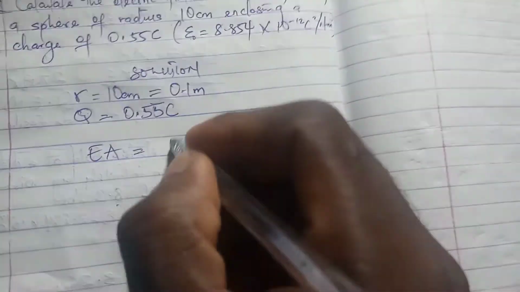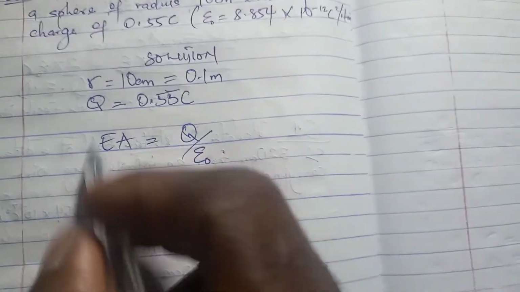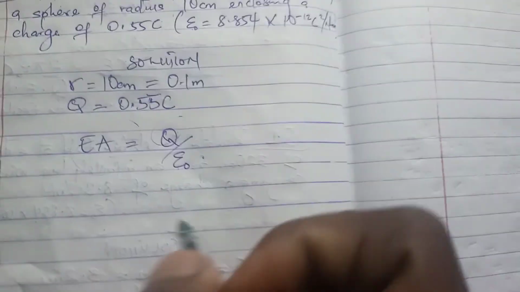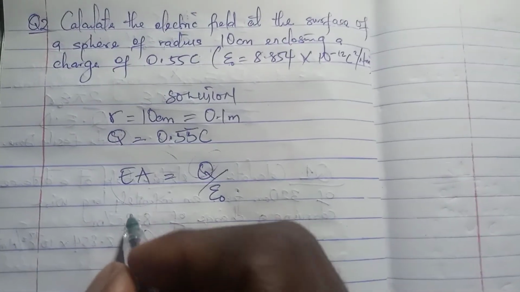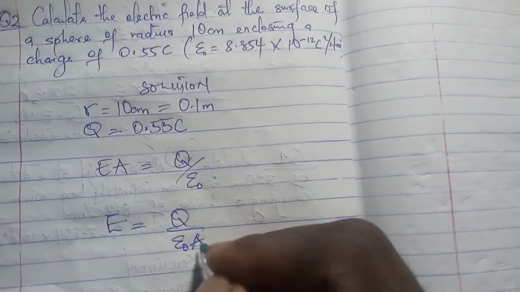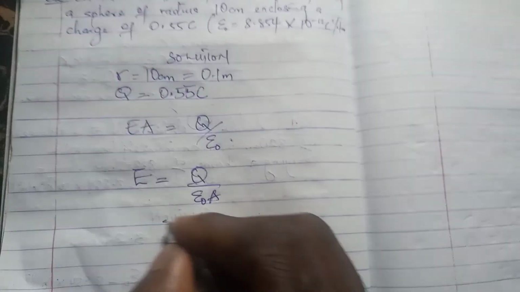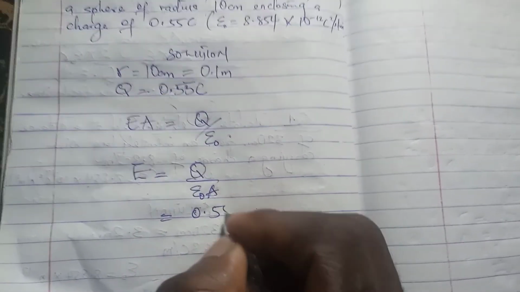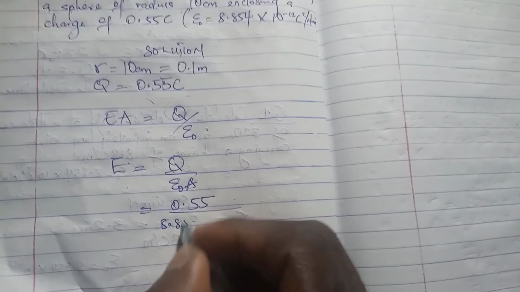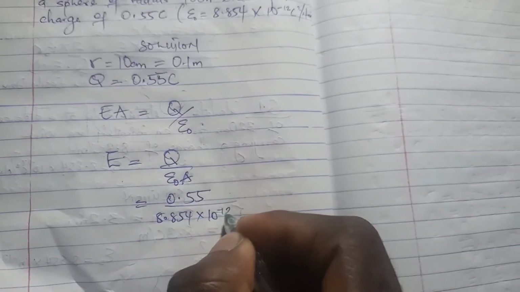So you have EA equals Q over E naught. This is still from Gauss Law. The electric flux is directly proportional to the charge in that enclosed portion. Now we're looking for the electric field, right? E will now be Q over E naught A. So we have the charge already, 0.5 coulomb, E naught constant given, times 10 raised to the power minus 12.